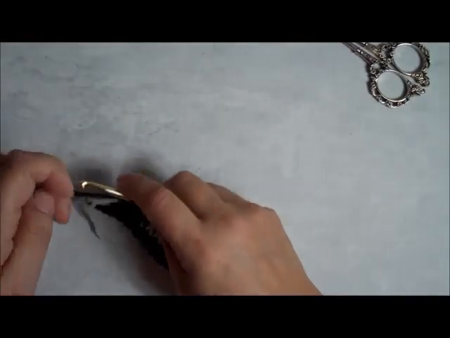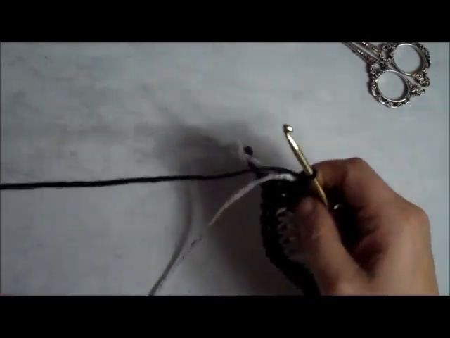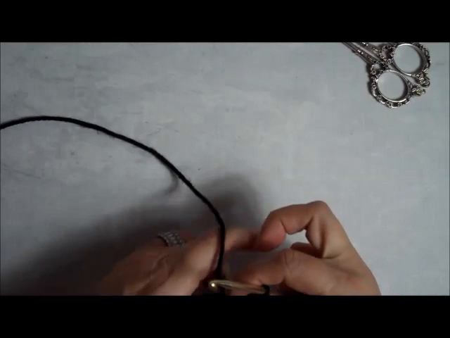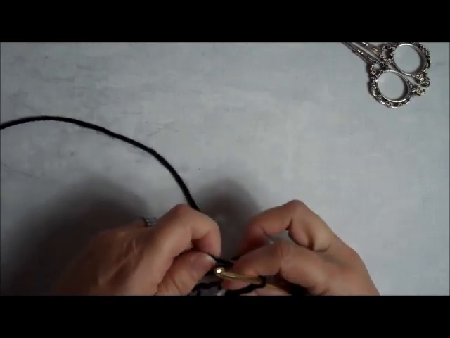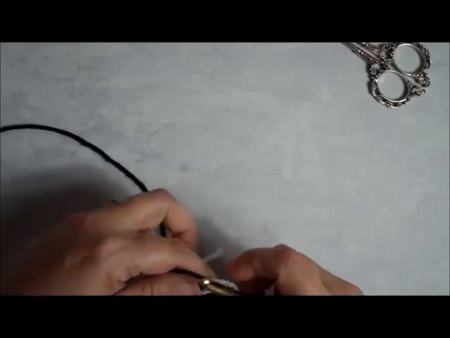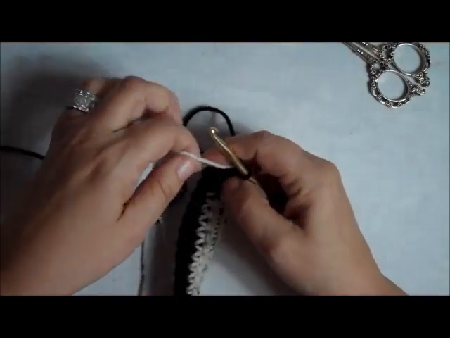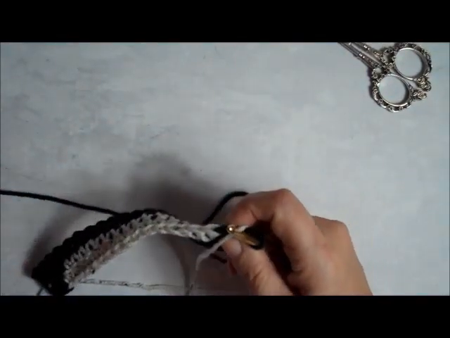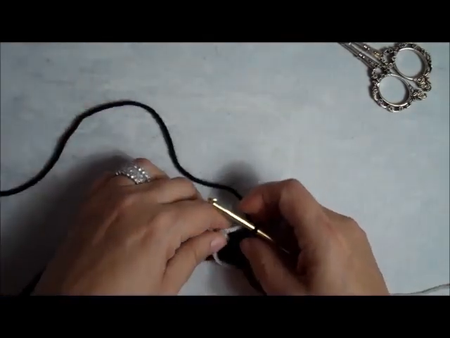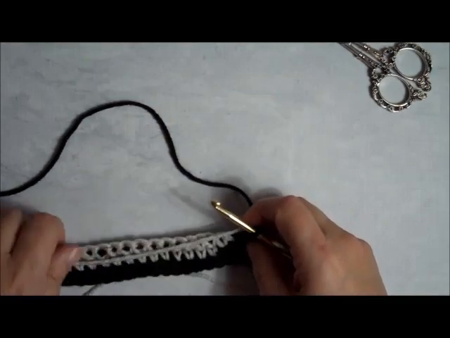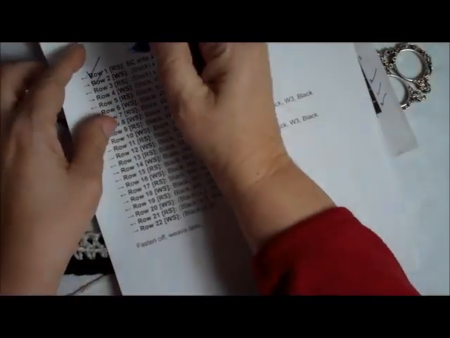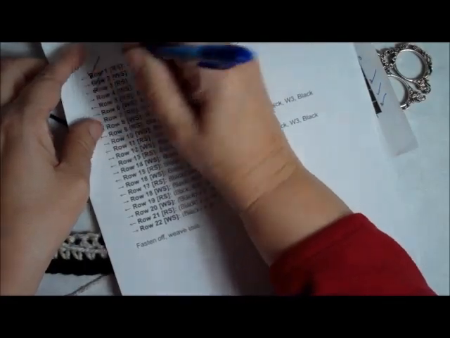Okay, let's go ahead and chain 1 and turn. All right, when we turn, we got to make sure that we bring that white yarn, that background yarn, around, not the tail, don't do that, to the front. Okay, so we've got our background yarn in the front and our design yarn in the back. Okay, let's go ahead and check off our row. We just did row 3.